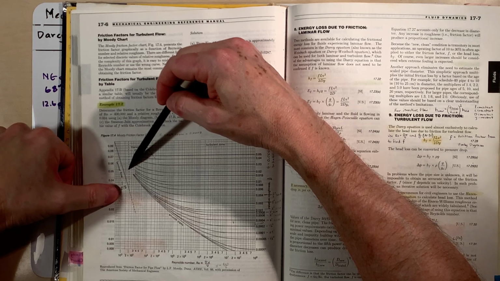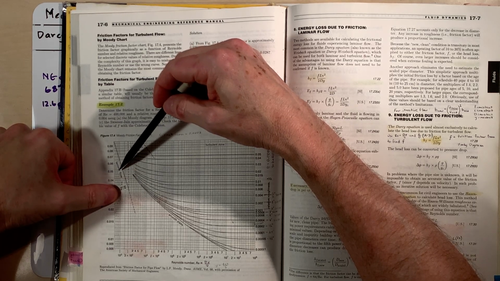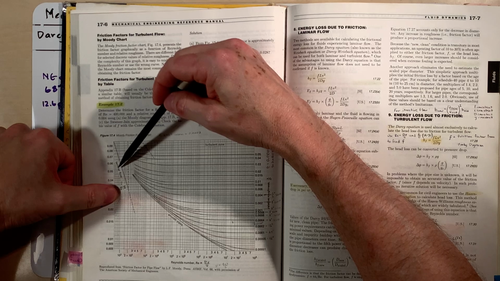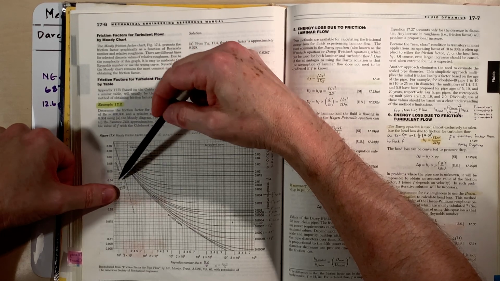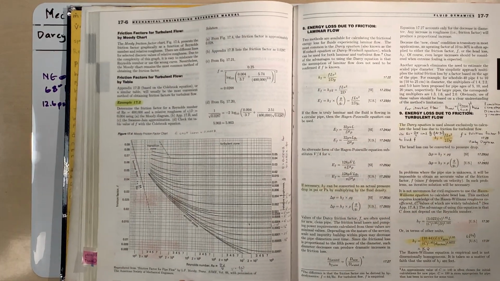Since we're close to laminar, which they say is 2,000 or below. I think I've read 2,300 or below, but we can calculate this too. So that would be 64 over 2066. And we'll just compare those two.